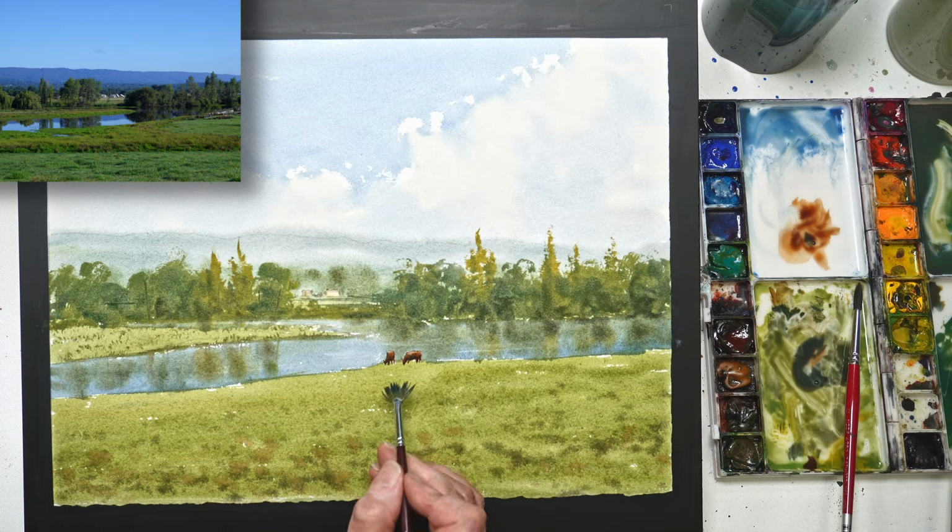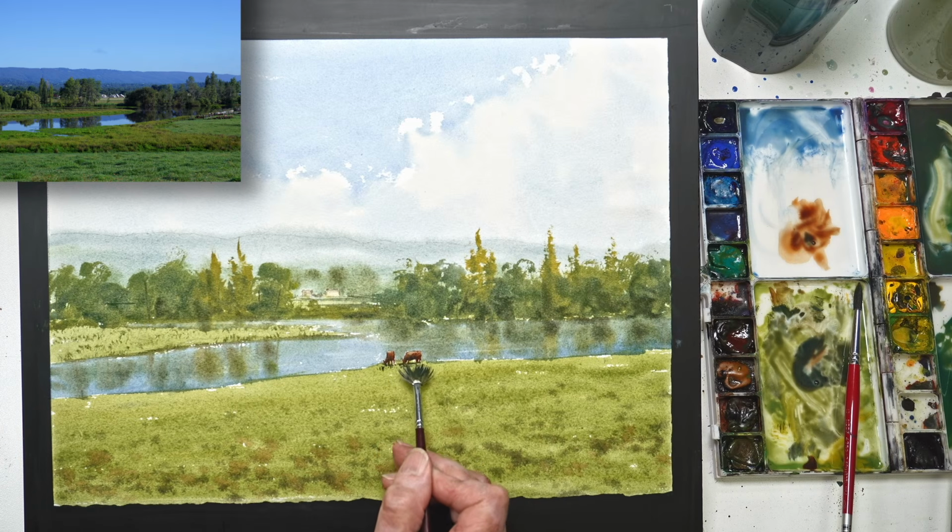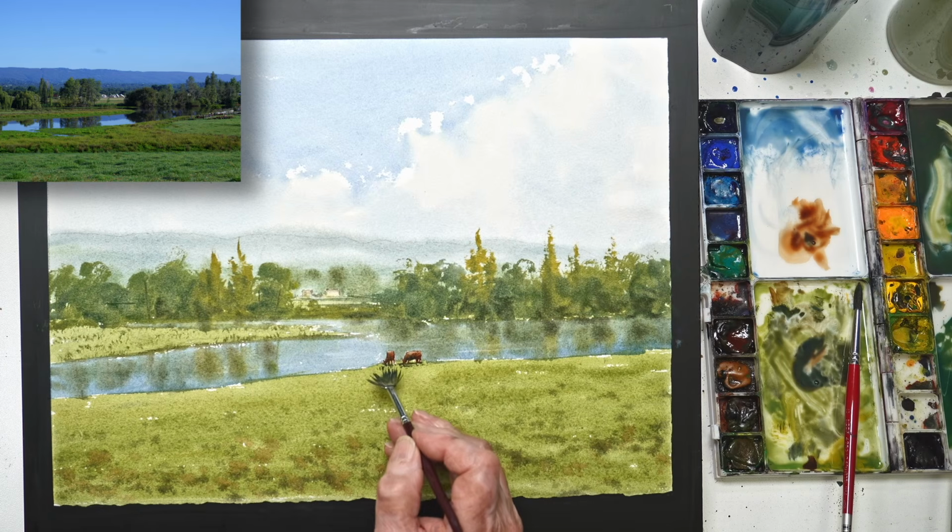And there'll be a shadow underneath in the grass, so I'll just get my fan brush and dab the brush like that. That helps connect the cows to the ground.